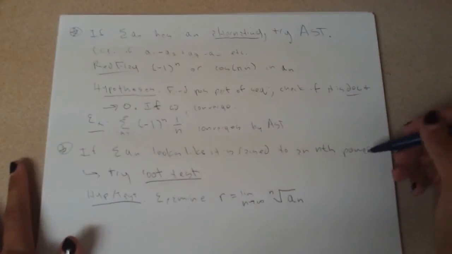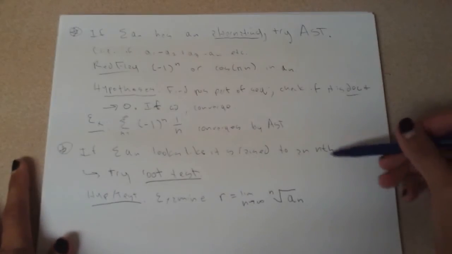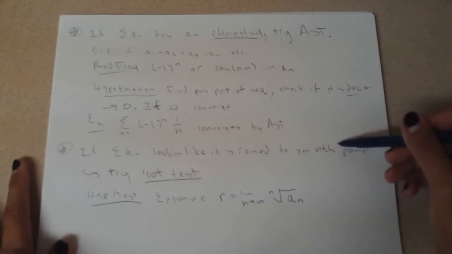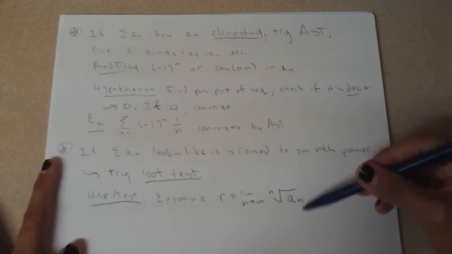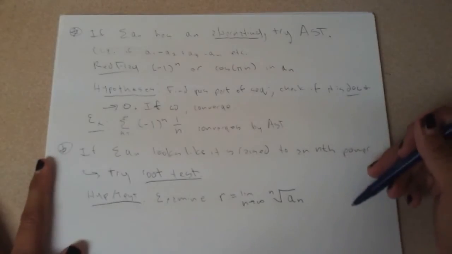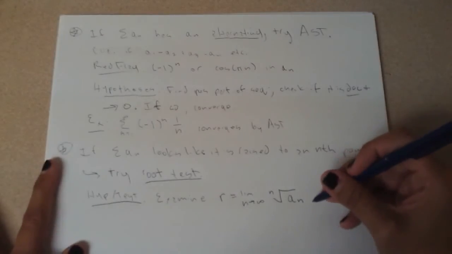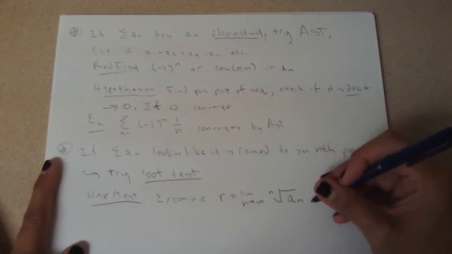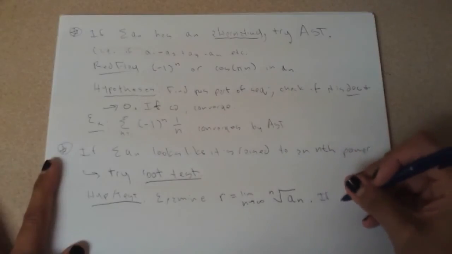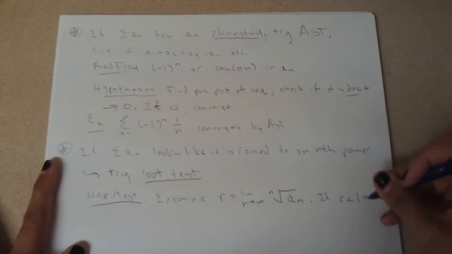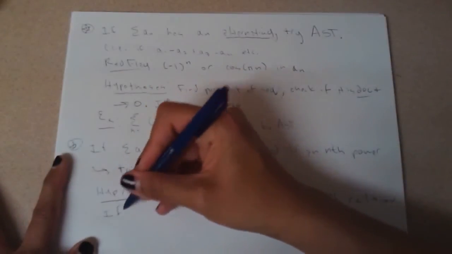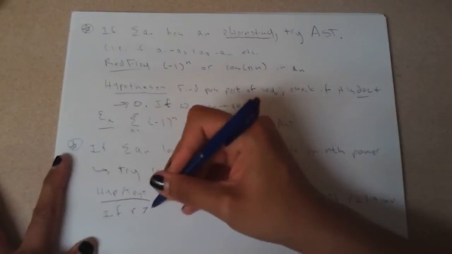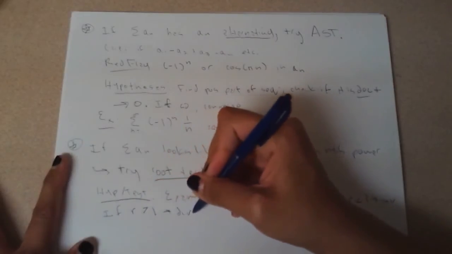The idea of why you probably want to try this on things raised to the nth power is that if they're raised to the nth power, this nth root is going to cancel that out. So we're going to examine whatever this numerical value is, and there's a couple rules that you're going to follow. If your R is less than 1, you converge. On the other hand, if your R is bigger than 1, you are going to diverge.